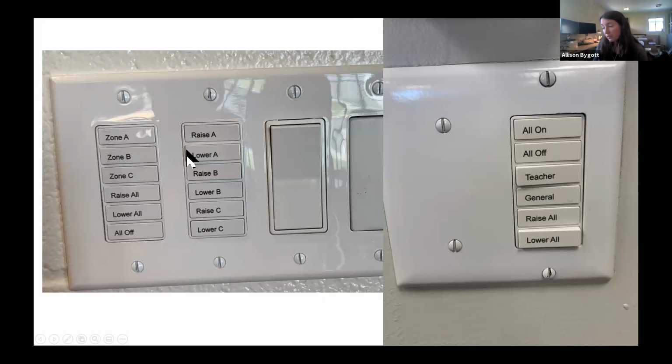This is a different brand of lighting control switches. Supposedly these are hospital grade, but a year after they were installed, they were starting to pop out. It was also interesting, you couldn't get an up arrow or a down arrow, so they had to write raise all or lower all.